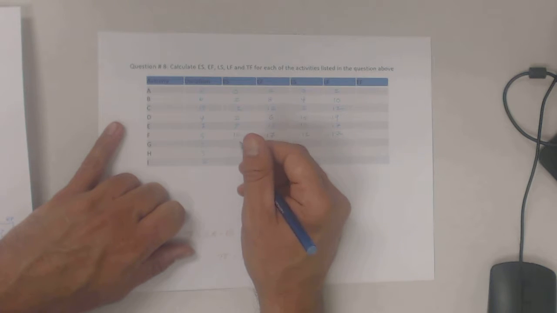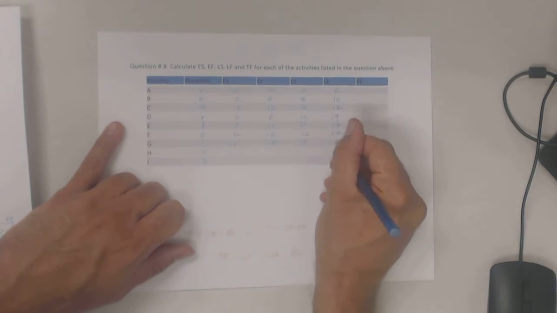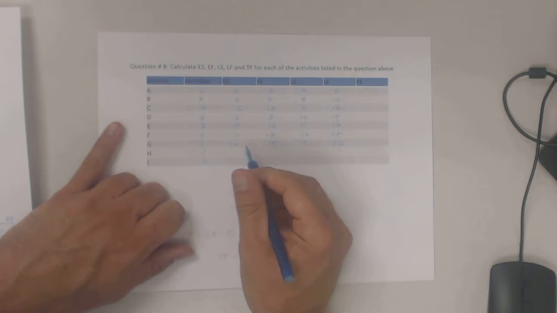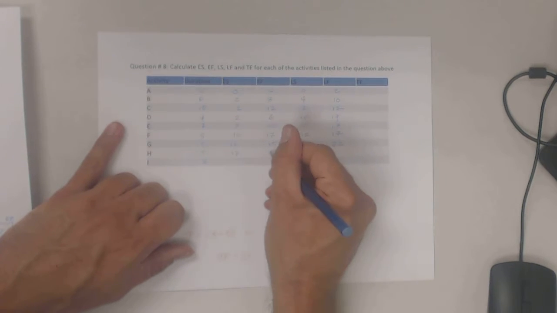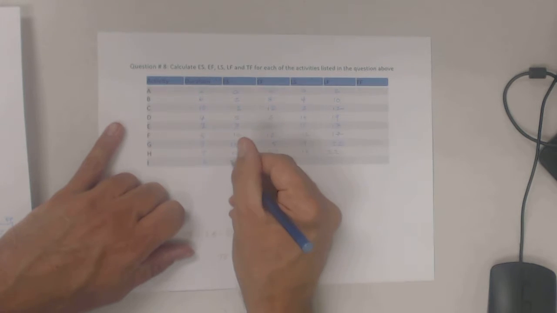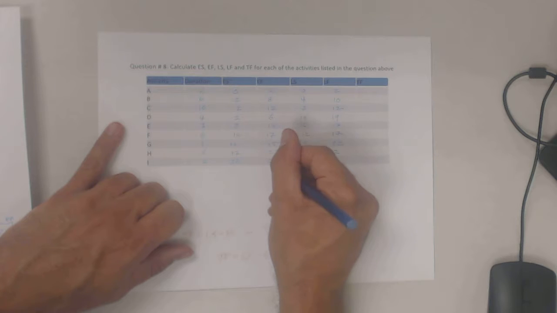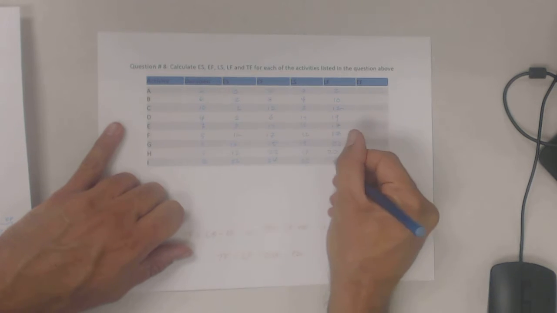Activity G is 12 and 15 and 19 and 22. H would be 17 and 22 and 17 and 22. And activity I, everybody by now should know that this is a critical activity, 22 and 24, 22, 24.